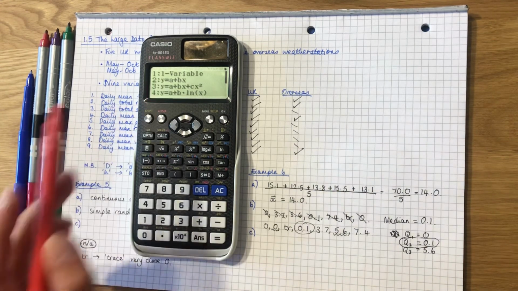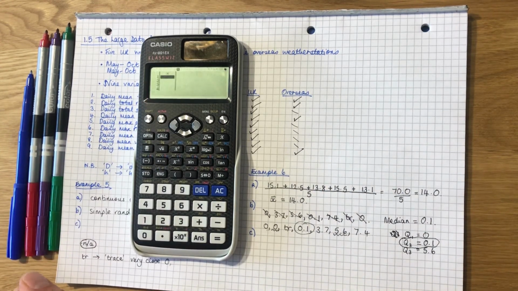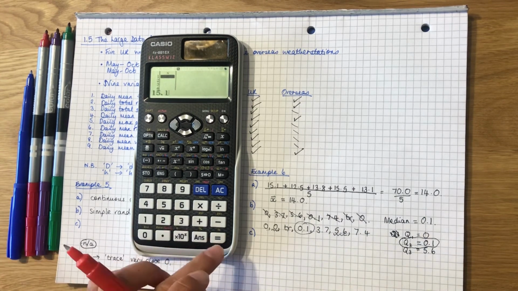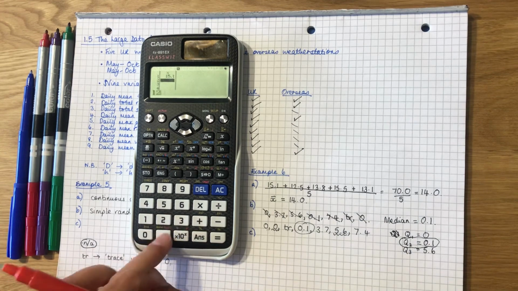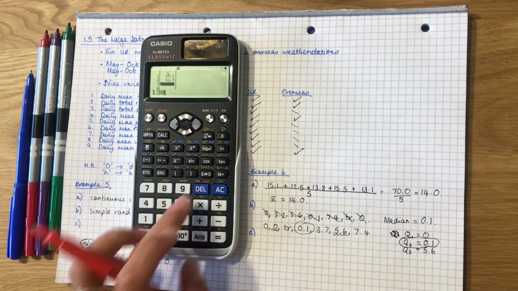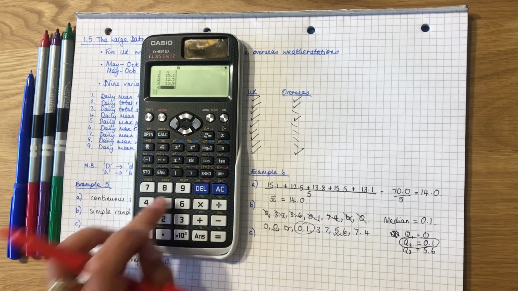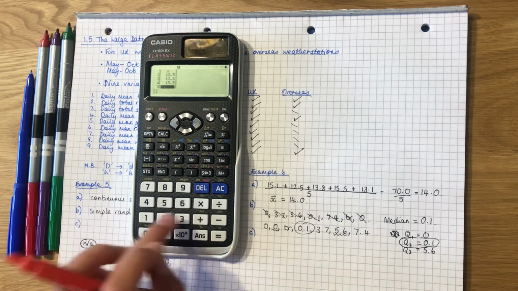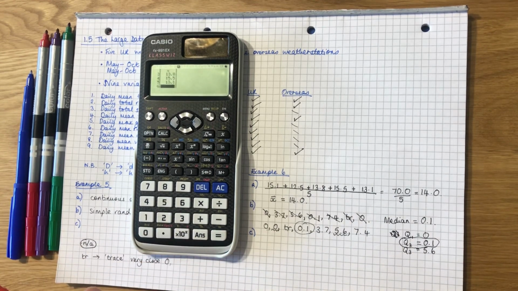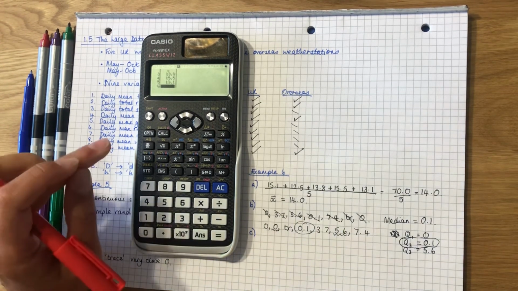So we want to choose number 1 for single variable calculations. We are going to enter in these 5 values: 15.1, press equals each time, 12.5, 13.8, 15.5, and 13.1. So we've got all 5 values stored. Now, once they're stored, we are going to do some statistical calculations on this table.